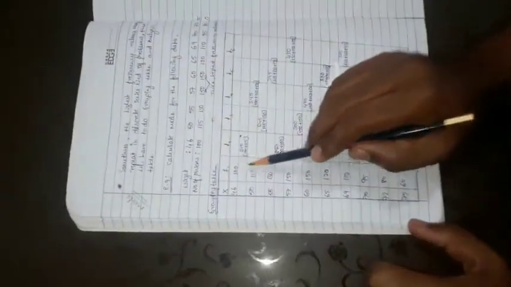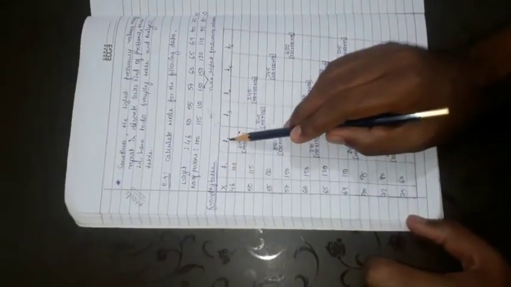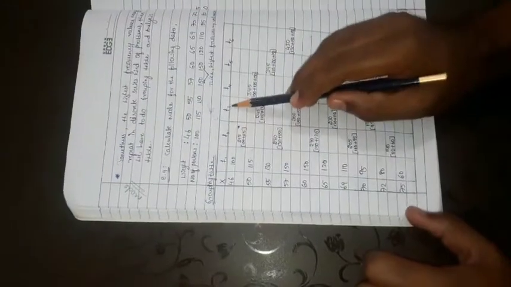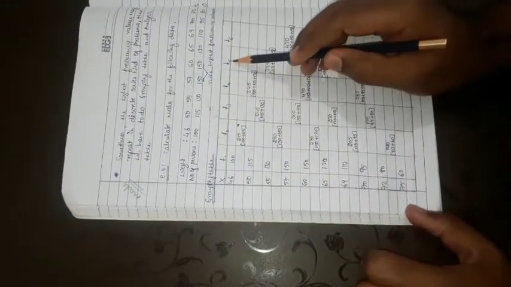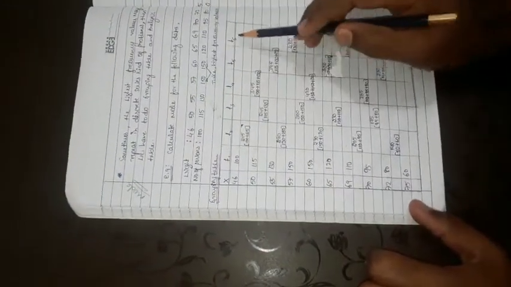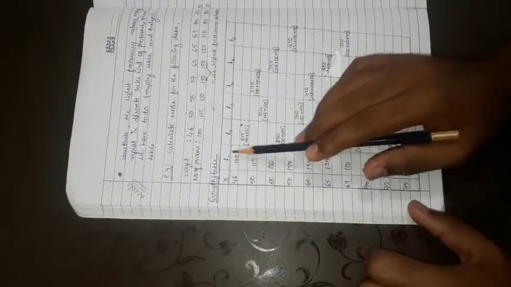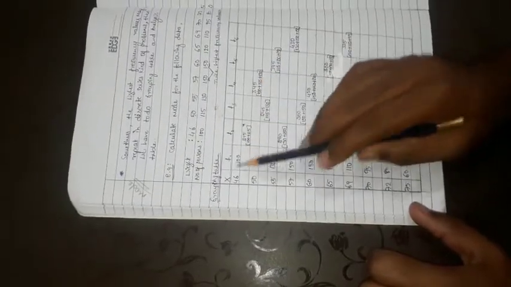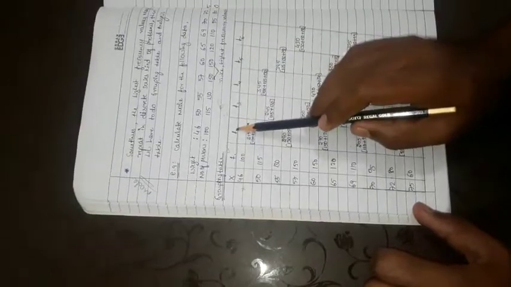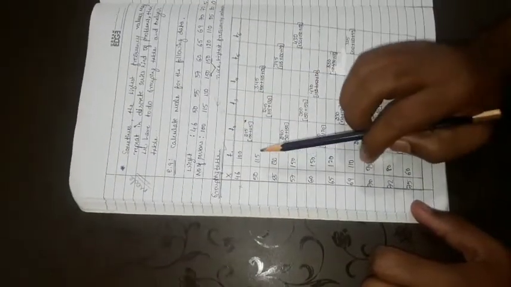We have to calculate these values only from the frequency values, not from the x values.